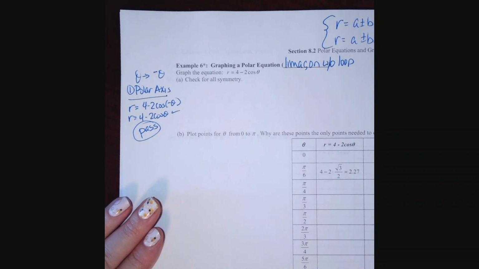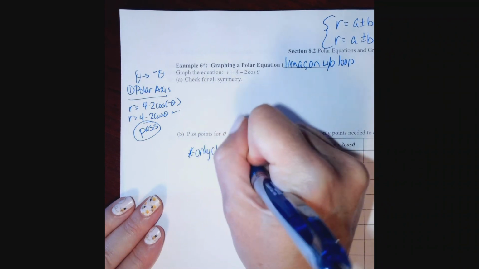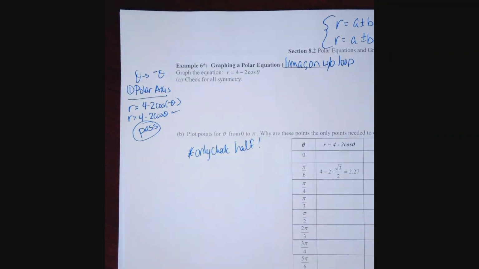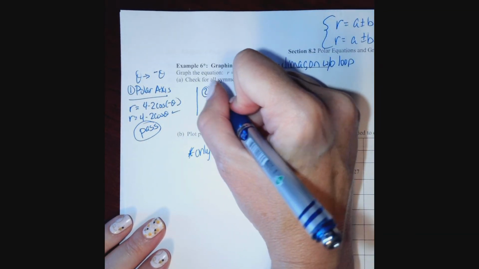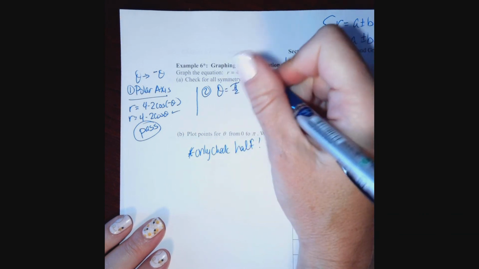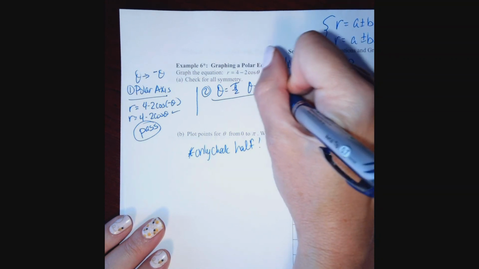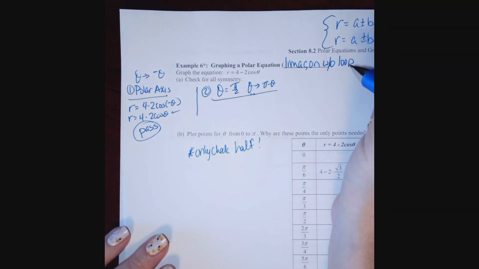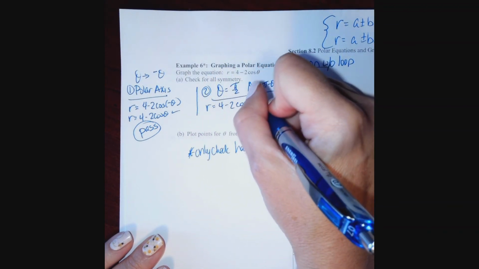Once again, we have x-axis symmetry, so we only have to check half, unless we have a different type of symmetry as well confirmed, in which case we don't even have to check half. So let's do our second symmetry check. We're going to check at theta equals pi half. That's my y-axis symmetry test. To do that, we replace theta with pi minus theta, so we know we're looking at a difference identity. r equals 4 minus 2 cosine of pi minus theta.